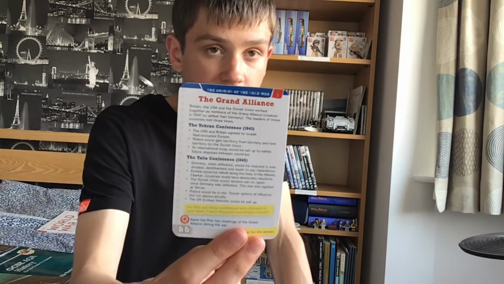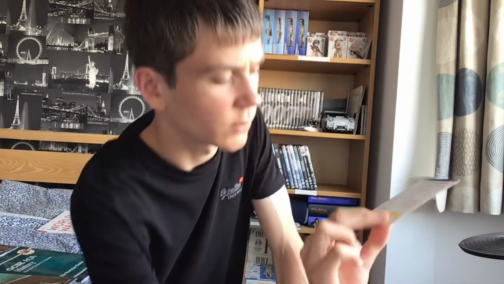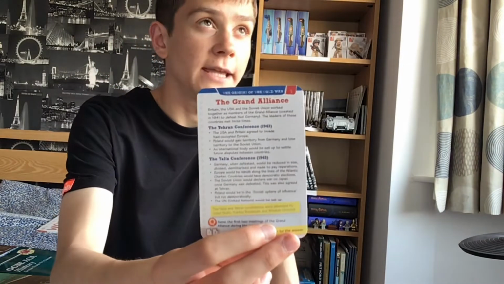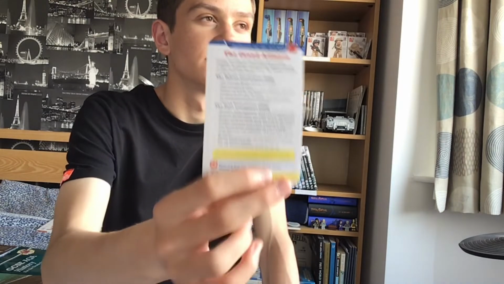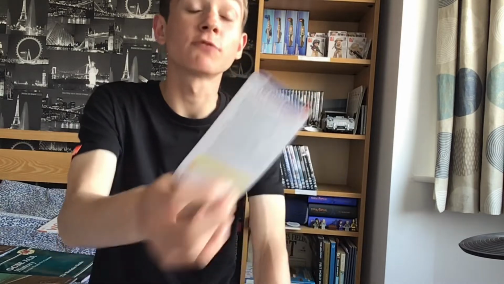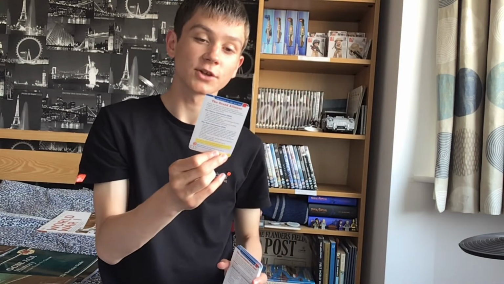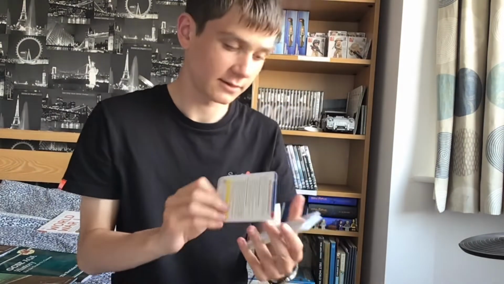Again, the first one: Grand Alliance. So you've got Tehran 1943, Yalta February 1945, and Potsdam 1945. At the bottom, you'd have the question, which was: name the first two meetings of the Grand Alliance during the war, which would be Potsdam. No, not Potsdam. Tehran and Yalta. Can't believe I just got that wrong on camera. Well, I did get it right in the end. There you go, Tehran and Yalta. Oh, because I'm looking at the answer, because of course it's on the back.